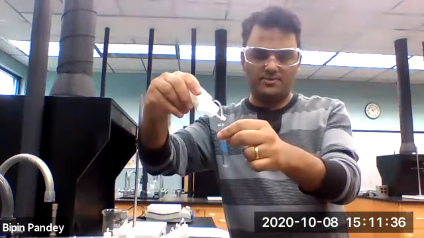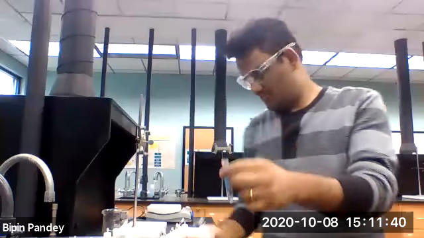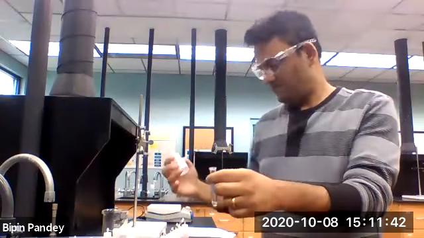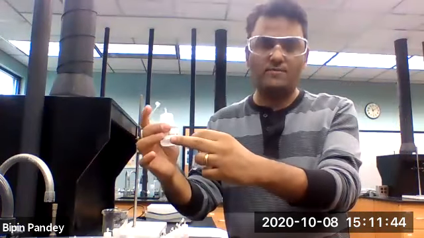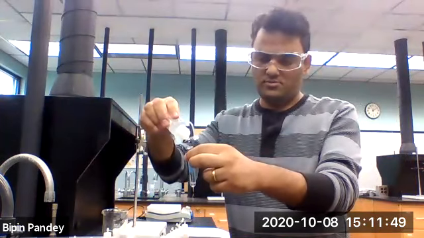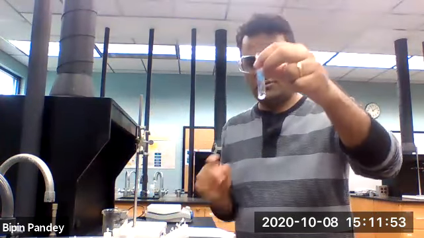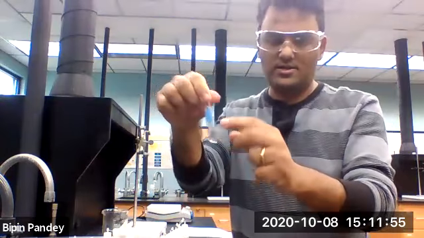Five drops of potassium chloride. Going to use sodium hydroxide next, 5 drops of sodium hydroxide. Solution stays clear, no reaction.